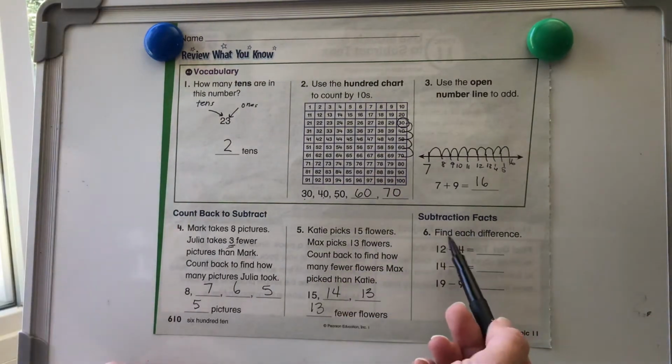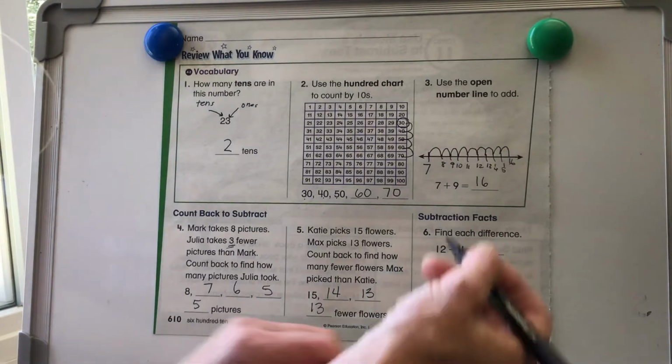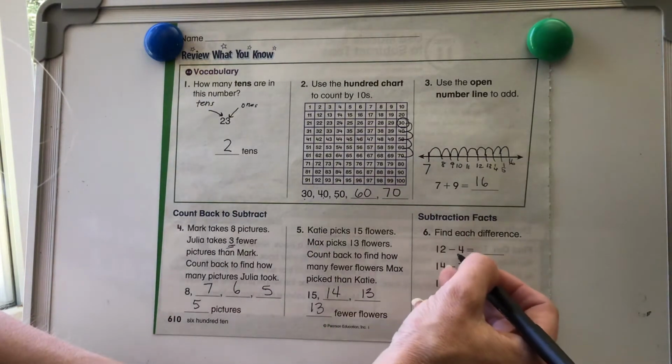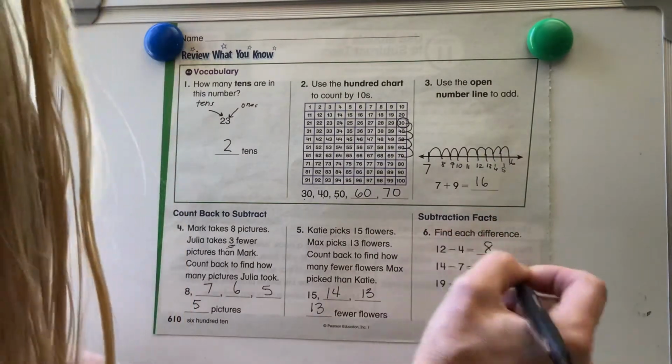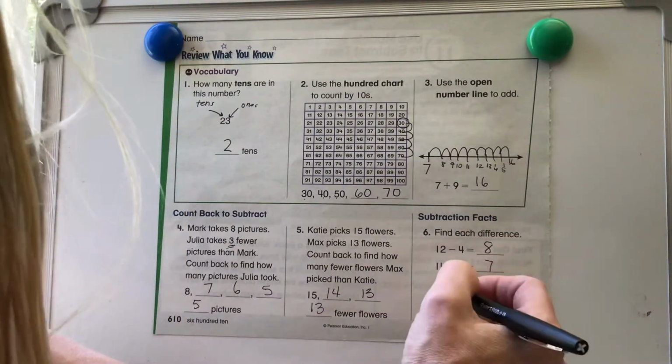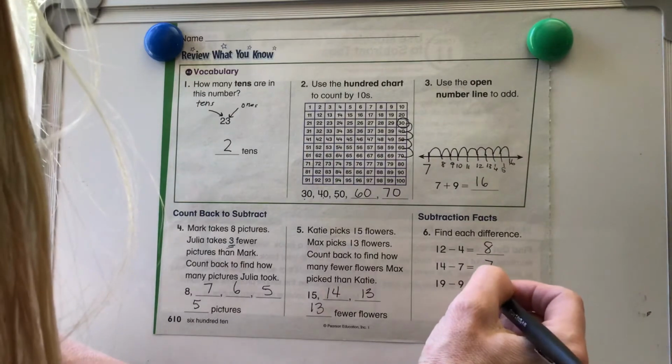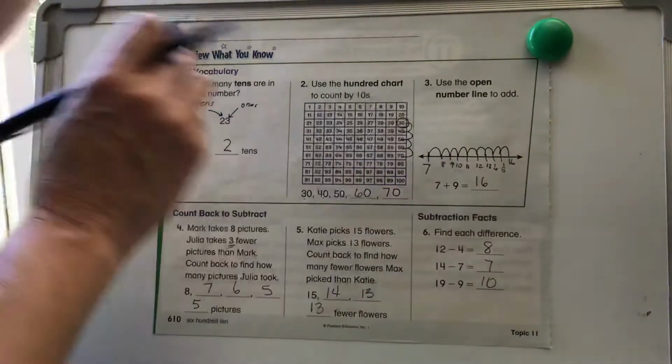Subtraction facts. Find each difference. So we're subtracting backwards. I know that 12 minus 4 is 8. 14 minus 7 is 7. And 19 minus 9 is going to be 10. All right, let's go ahead and get right into our lesson.